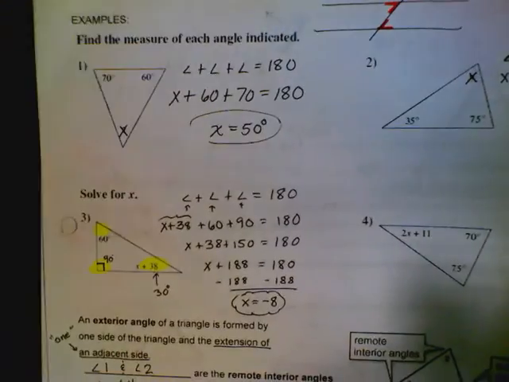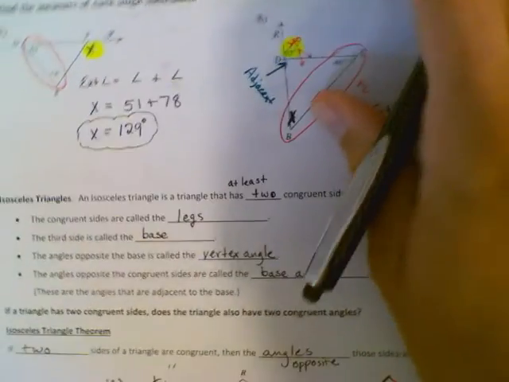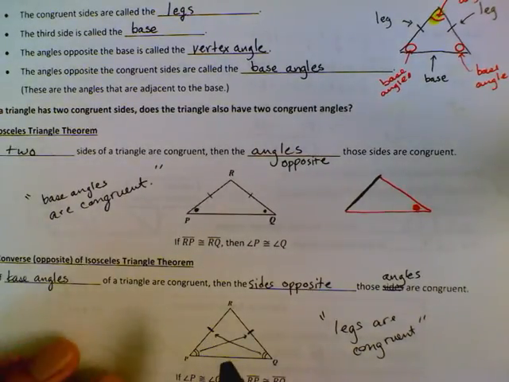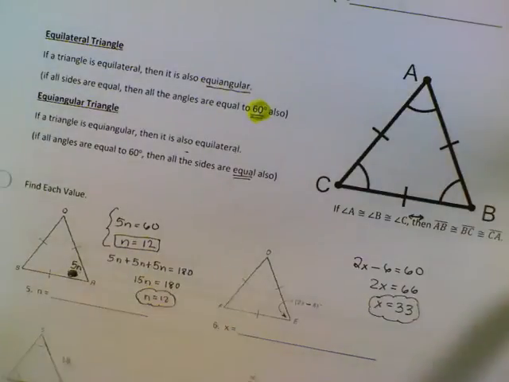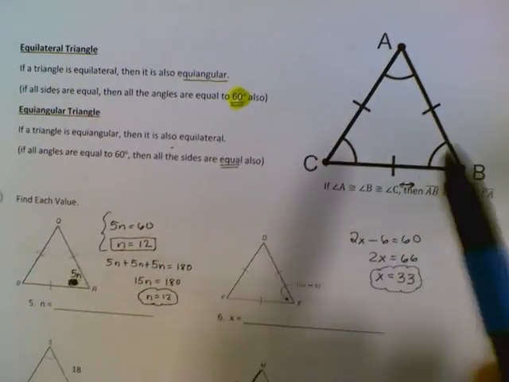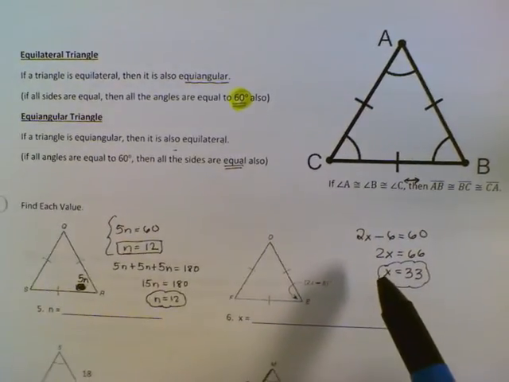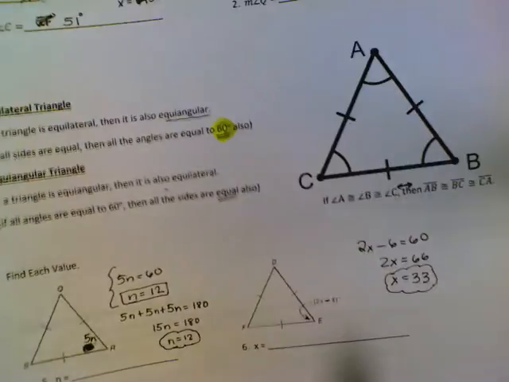All right, so I did my best in teaching you a lot today. I taught you the triangle sum theorem. I taught you the exterior angle sum theorem. I taught you the definition of exterior angle and the remote interior angles. I taught you how an isosceles triangle was made and a theorem that goes along with it, talking about the base angles and the legs. And then I talked to you about equilateral triangles and how all the angles are 60 degrees and all the sides are the same measure or the same length, so they are congruent.